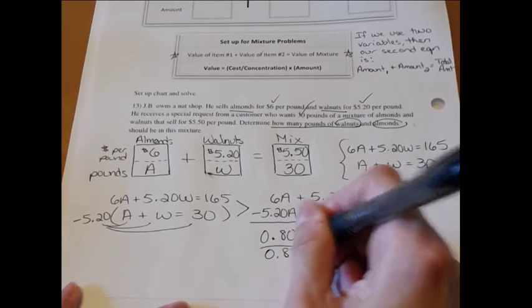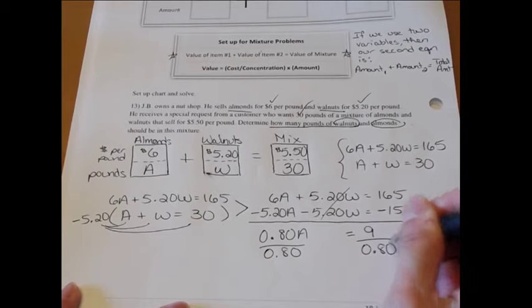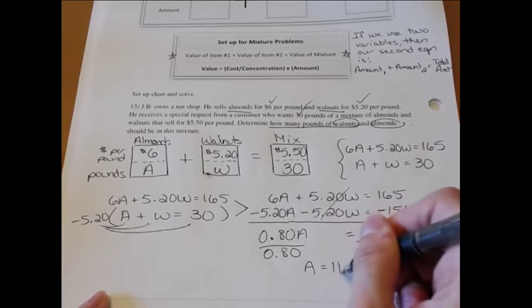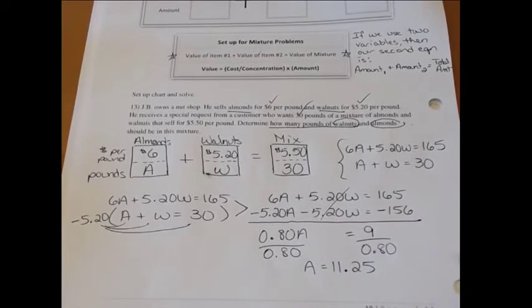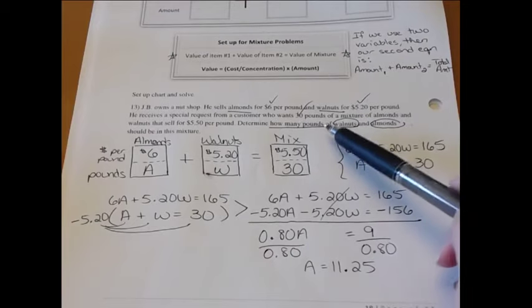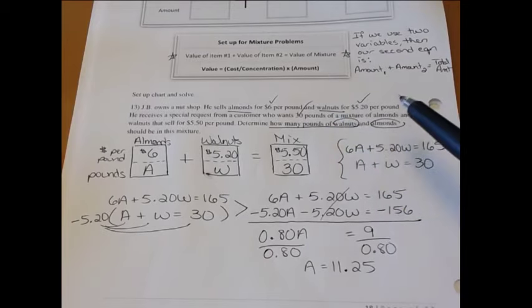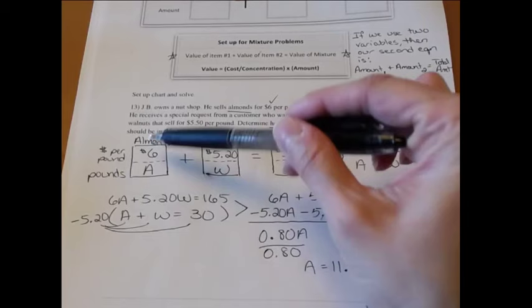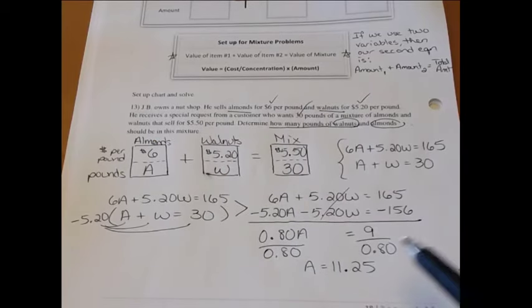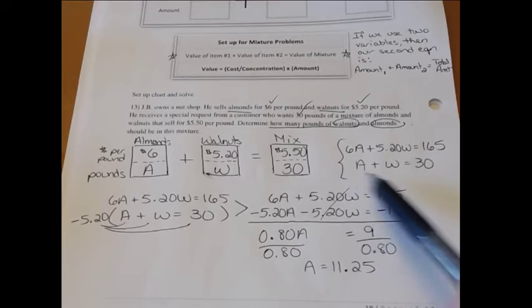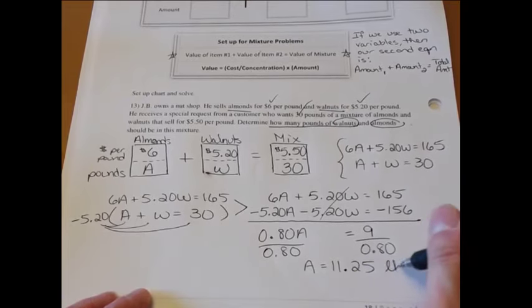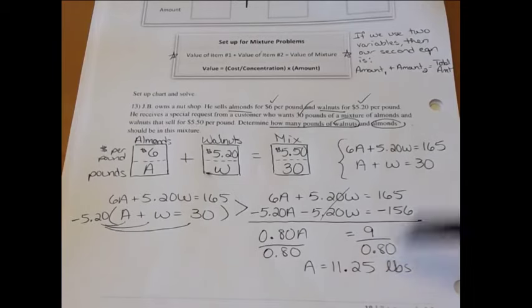If we divide both sides by 0.80 or 0.8, we'll end up with 11.25. And that's okay in this case, no worries. Notice it's asking for the number of pounds of walnuts and the amount of almonds in pounds. So notice we found A. A represents the pounds of almonds, so that part's done. Notice that there's a total number of pounds of 30. So if the total number of pounds is 30 and there are 11.25 pounds of almonds, then to figure out what's left, we would just subtract.